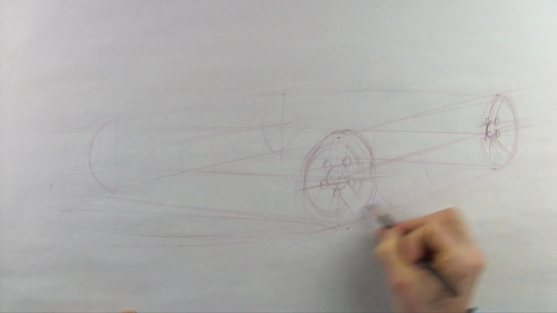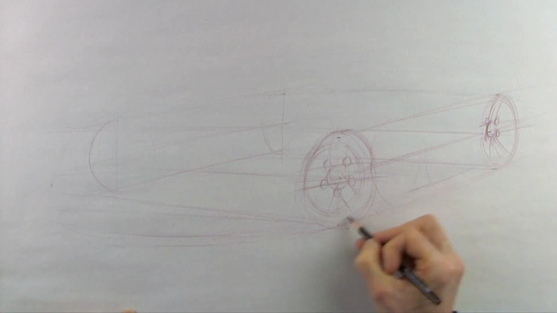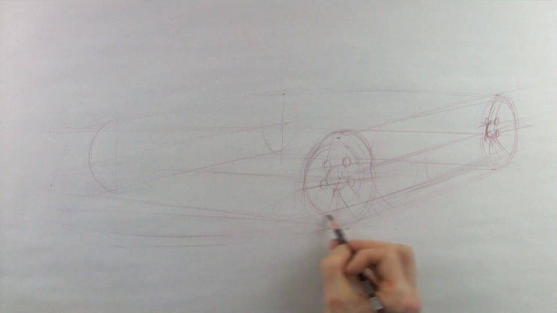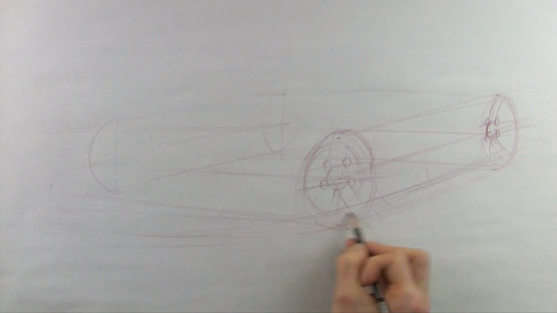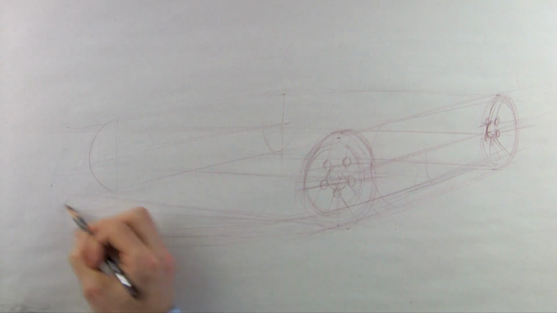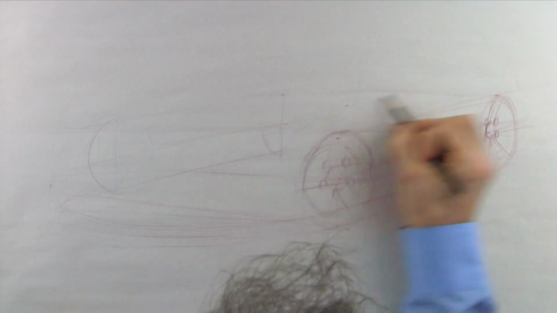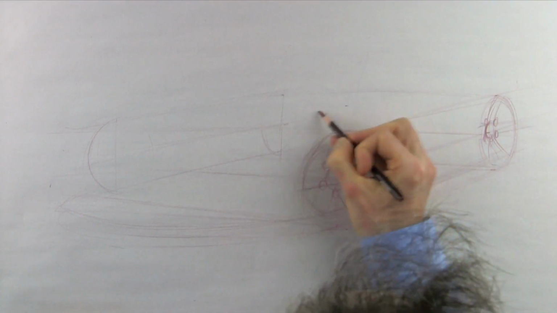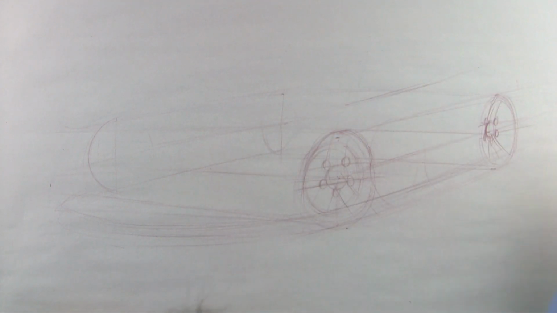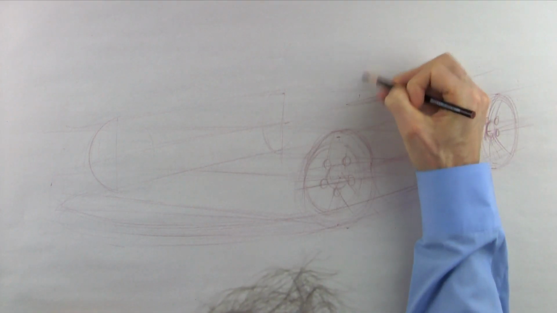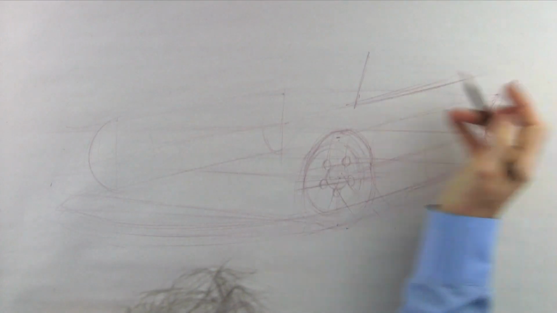So here's the first line I'm putting in, my sill, coming around into my fascia. And I'm reaching around to the other side of the car that you can't see, and I'm pulling that line around. Now I'm going to come back with my belt line, and I'm trying to locate it. And I put in my A-pillar.